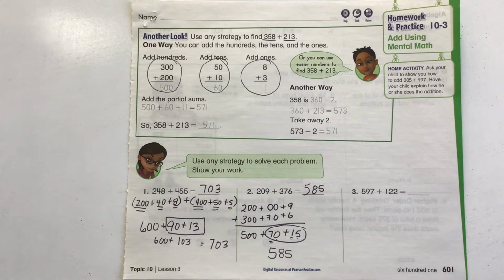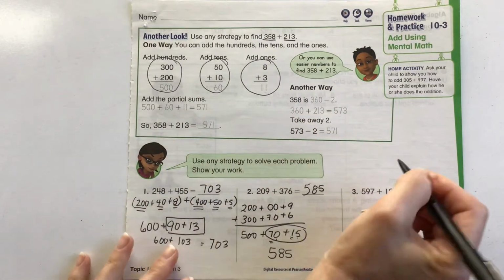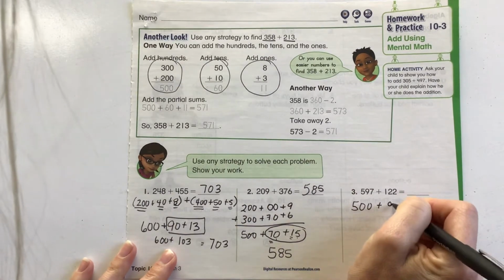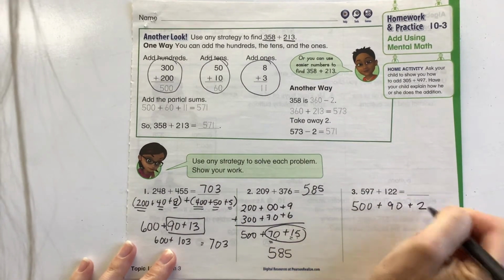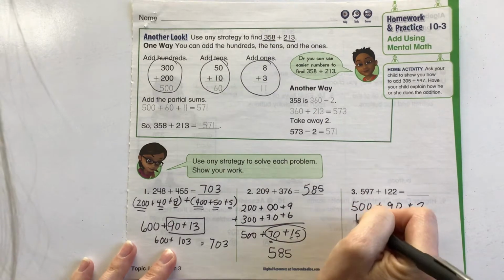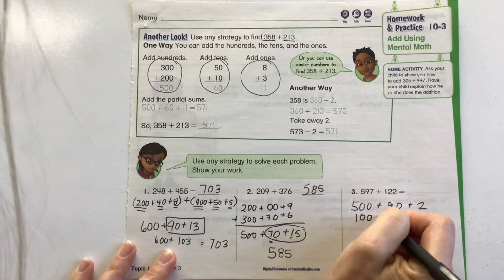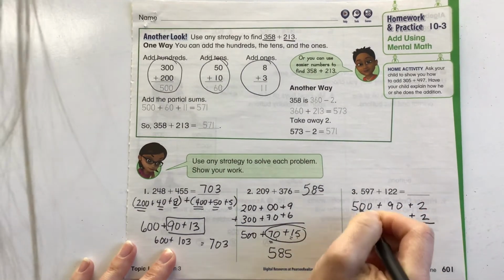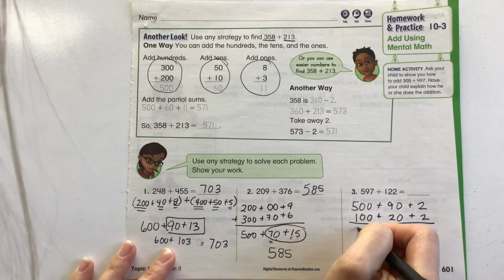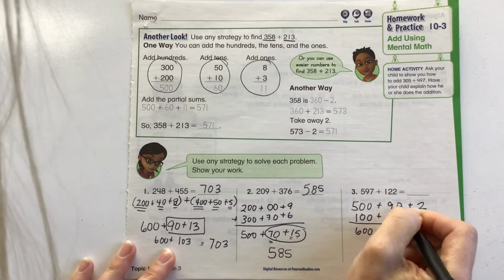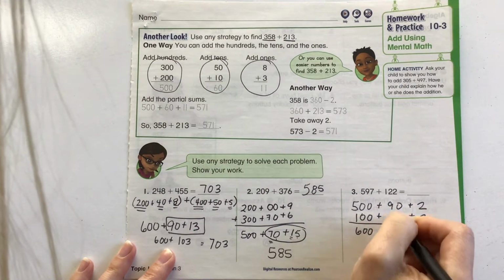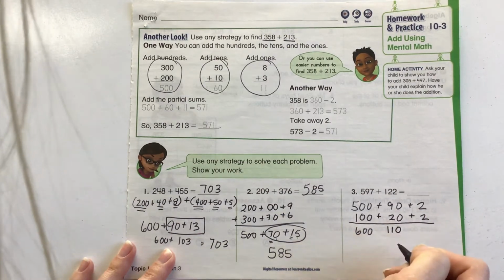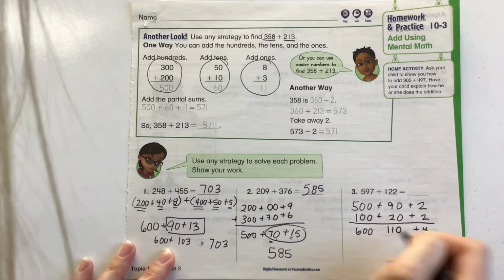597 plus 122. Again, we're going to do partial sums. So I'm going to break this up into 500 plus 90 plus 2. And this is going to be 122. So 100 plus 20 plus 2. Okay, so 500 plus 100 is 600. 90 plus 20, because we know 9 plus 2 is 11, it's going to be 110 plus 4.